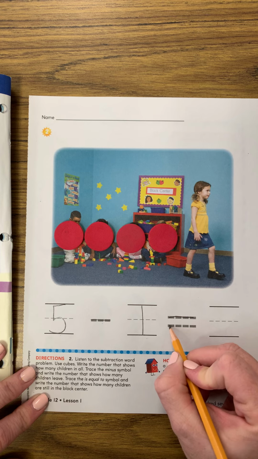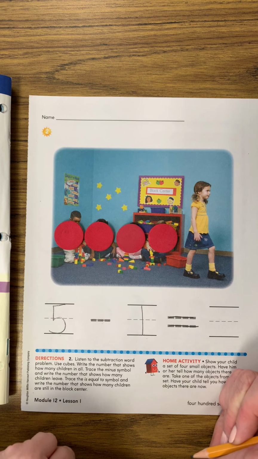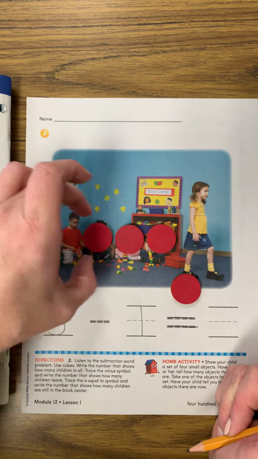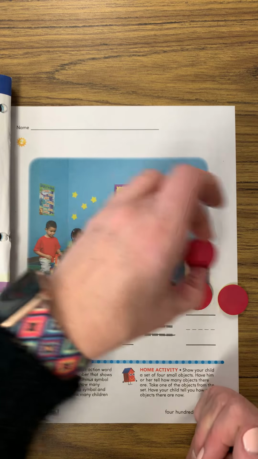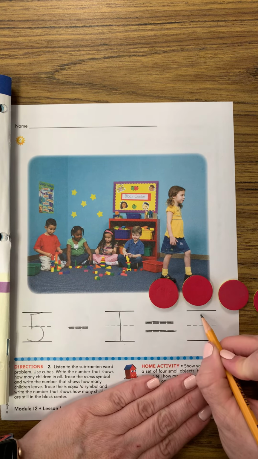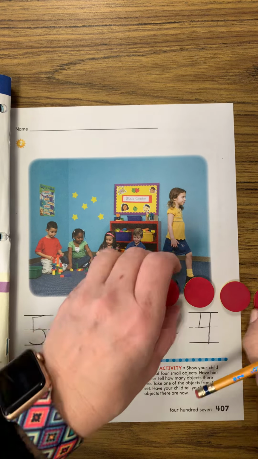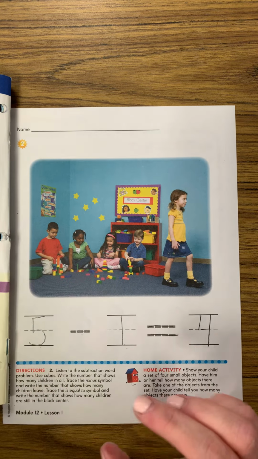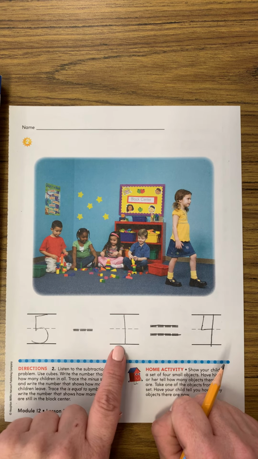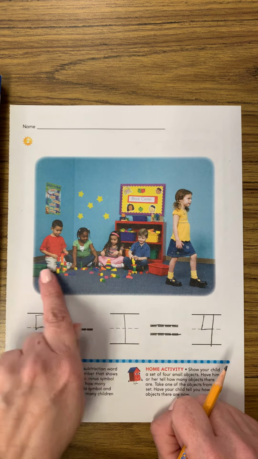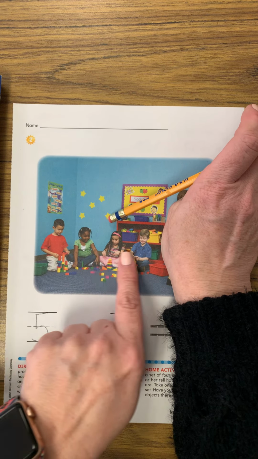Let's trace our equals and count and see how many children are still in the block center. 1, 2, 3, 4. And when we read the math problem, it would be 5 minus 1 equals 4. 5 children, take 1 away, we have 4 left.